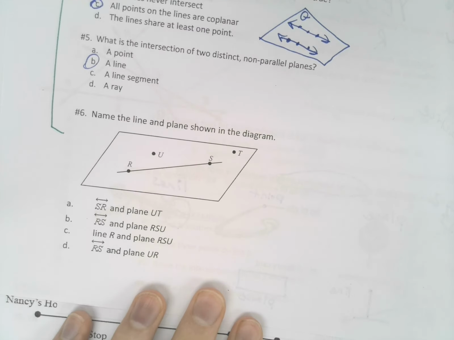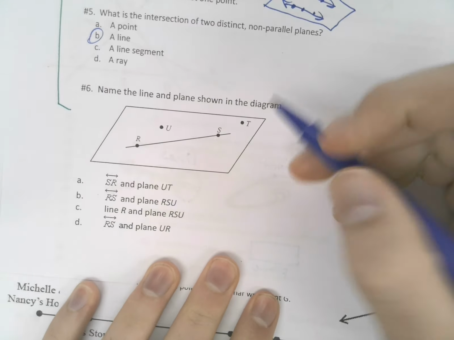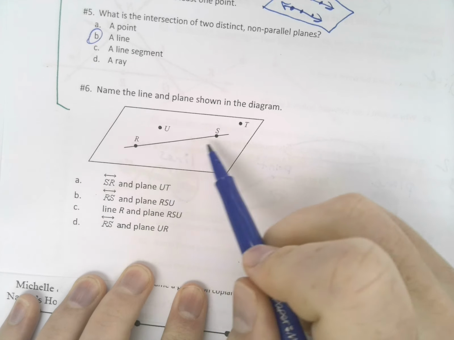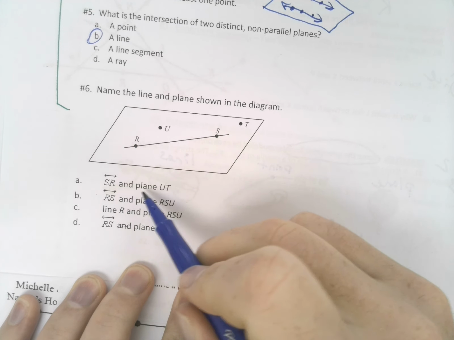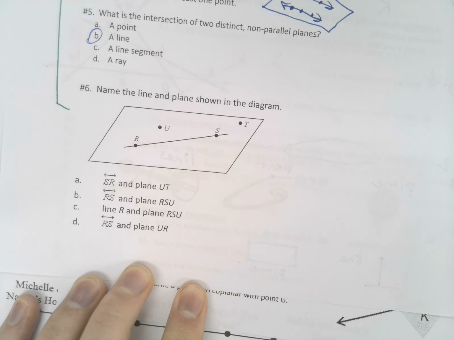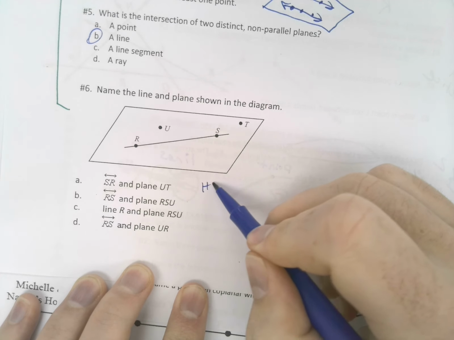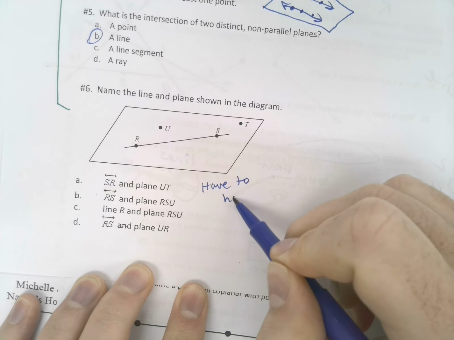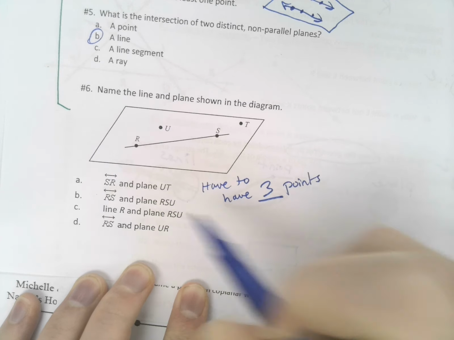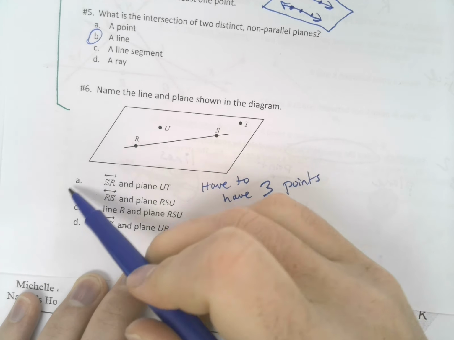And then final one, name the line and plane shown in the diagram. Now, at first, you think this one's pretty easy, but be careful. Line SR, okay, I like that. And plane, ooh, UT. What's the problem there, guys? If you're going to name a plane based off points, you have to have 3 of them. Plane UT is not going to work. That's only 2 points.